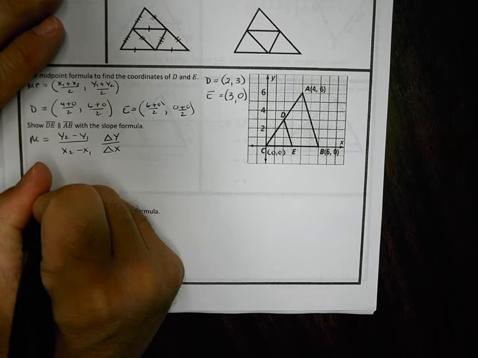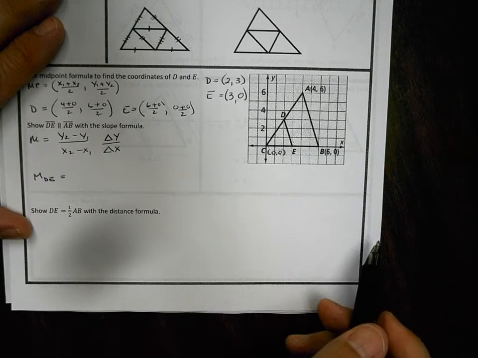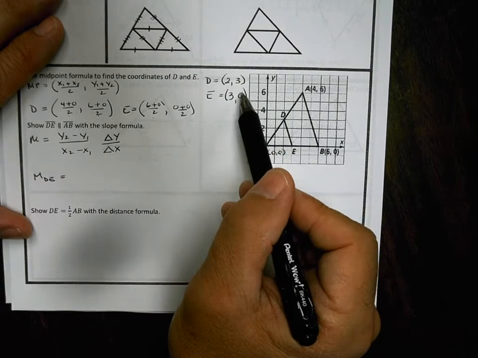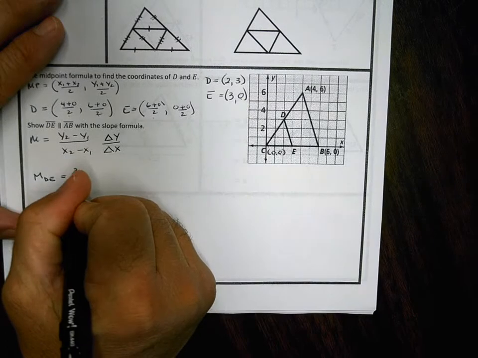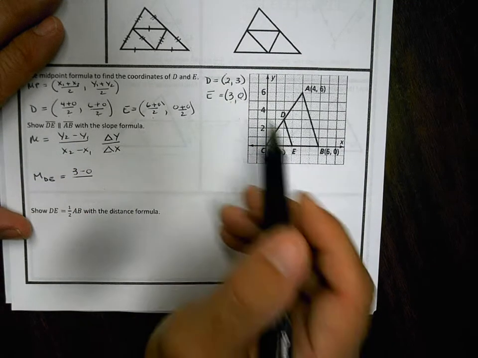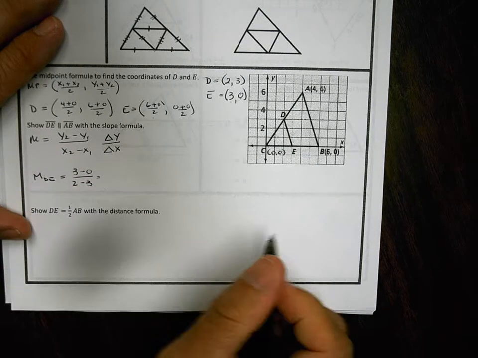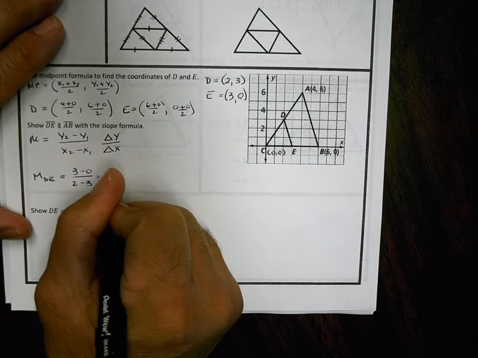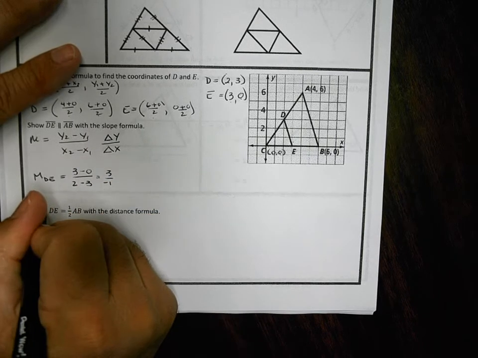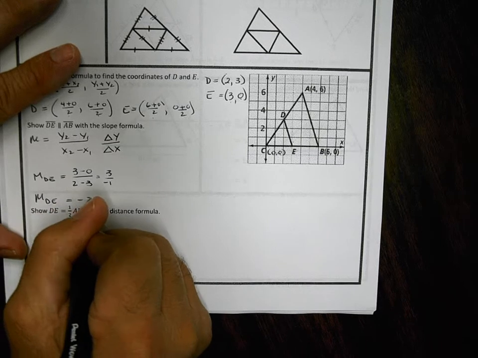So we're going to find the slope of DE, which is, here's DE, so it is simply 3 minus 0 over 2 minus 3, which equals 3 minus 0 is 3, 2 minus 3 is negative 1, so we can say the slope of DE is just negative 3.